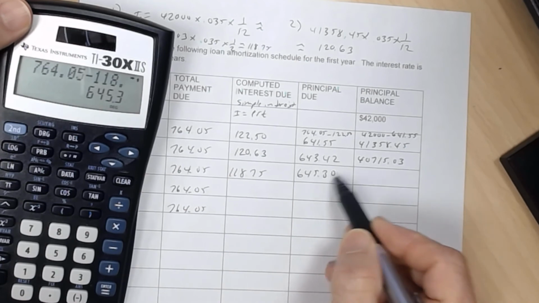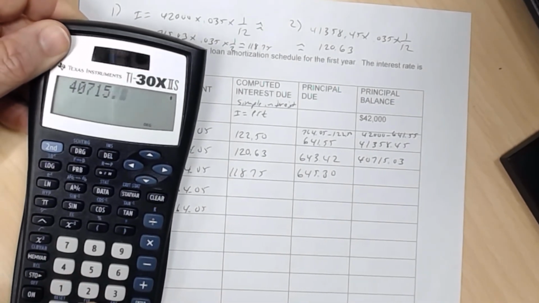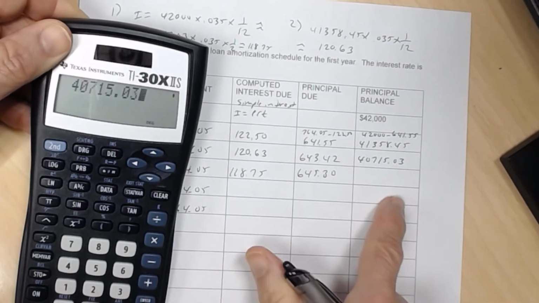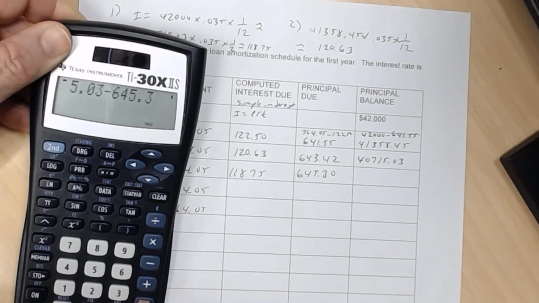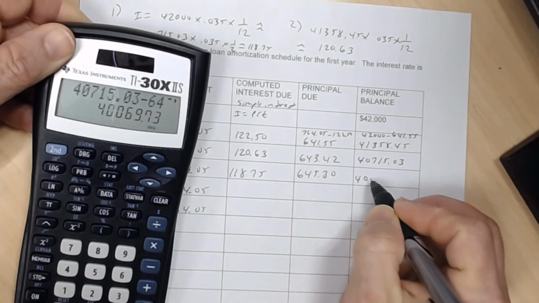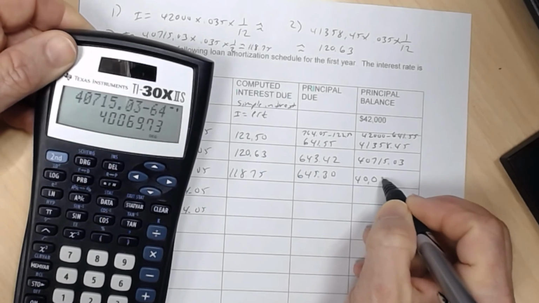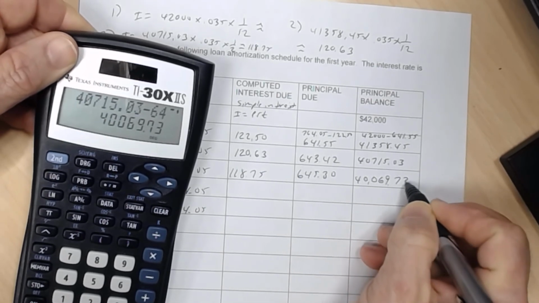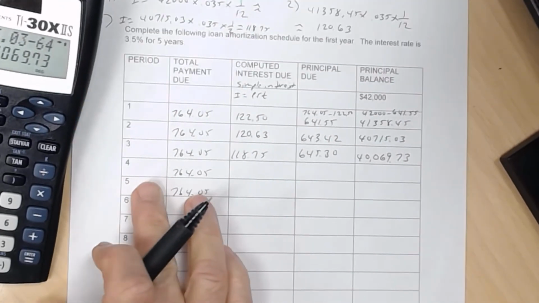Well, you subtract this from this. So 40,715.03 minus 645.30 equals, the amount you owe on your car is now 40,069.73. Okay, let's do one more month.